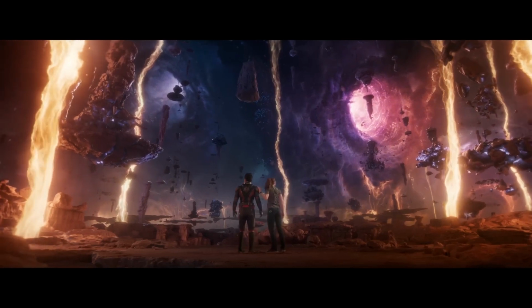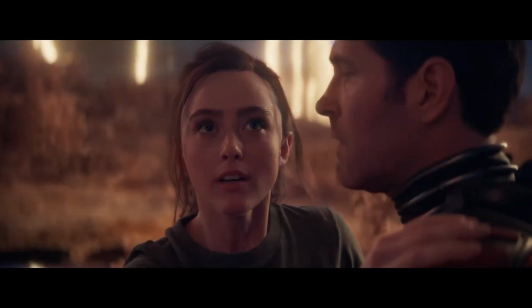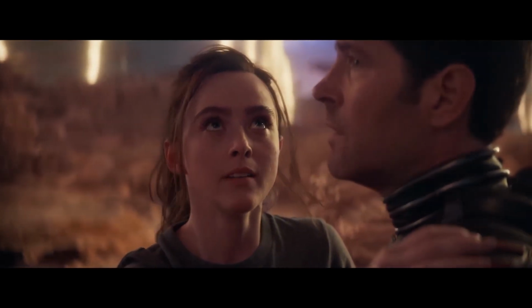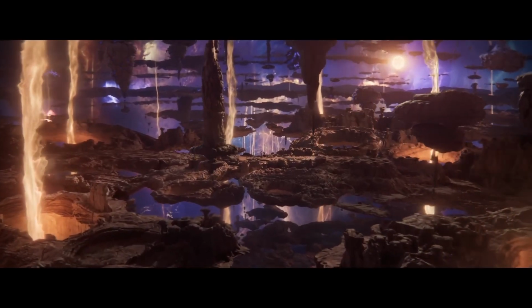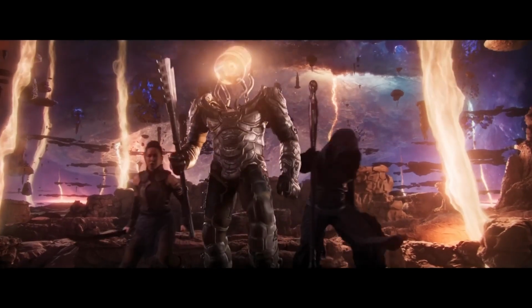So where are we? In Ant-Man and the Wasp, we're introduced to the idea of the quantum realm. The quantum realm is a subatomic universe that exists beyond our own reality and beyond space and time. The quantum realm plays a vital role in Ant-Man and the Wasp Quantumania and is home to very strange and unique creatures. So we're done with the recap.